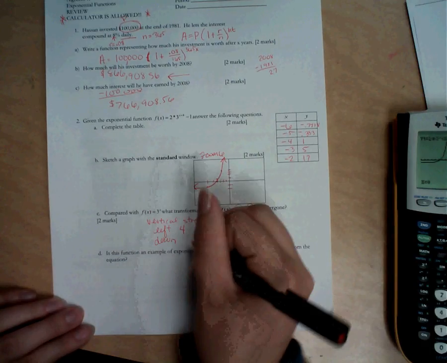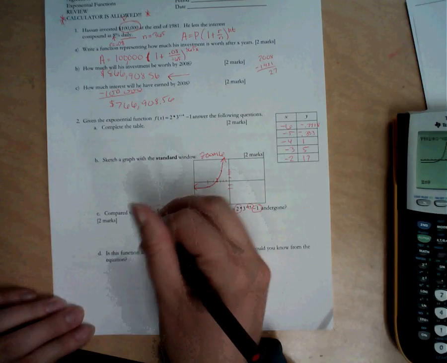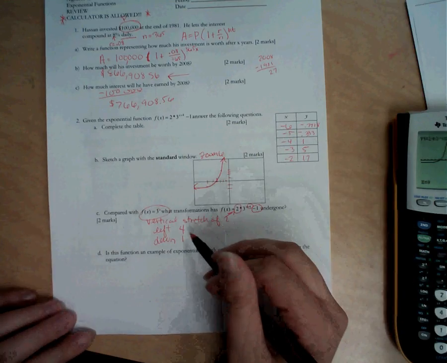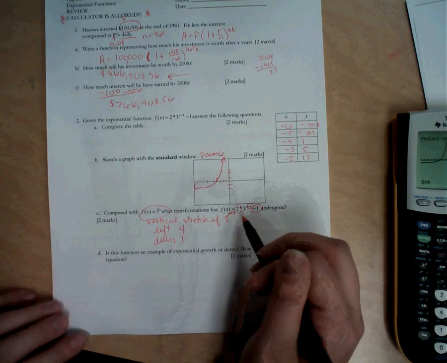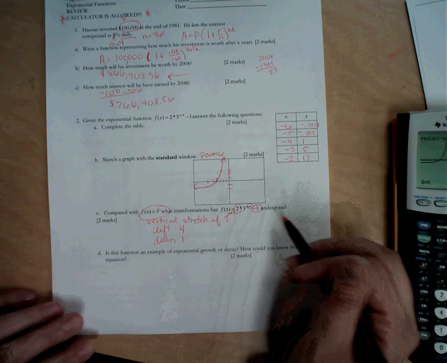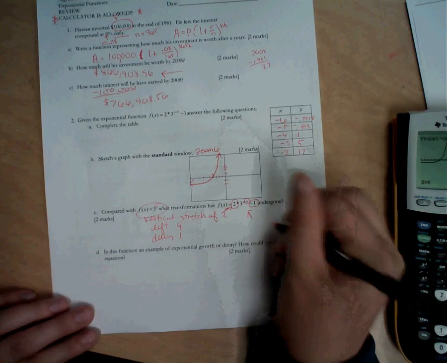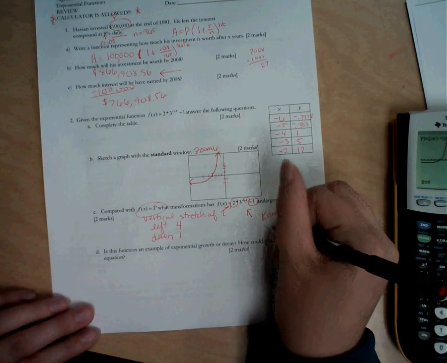You can also graph 3 to the x and compare them, but you usually can get the left and right, up and down, but the stretches are going to make it a little bit more difficult. So my suggestion is to look at these and know your transformations.